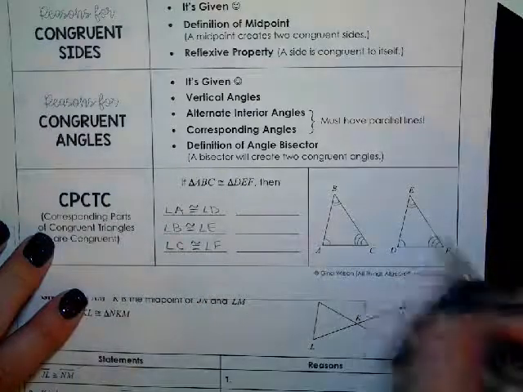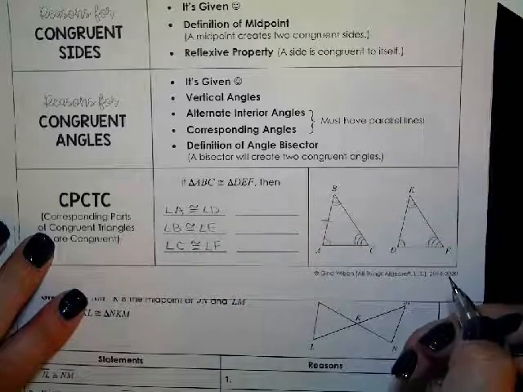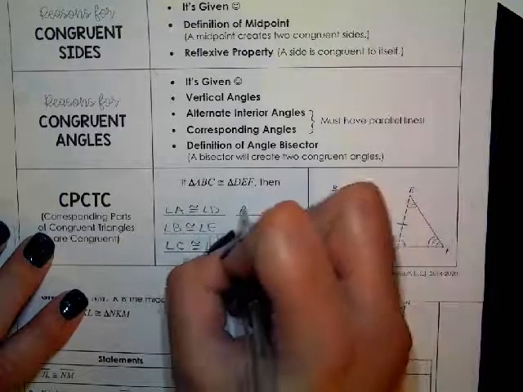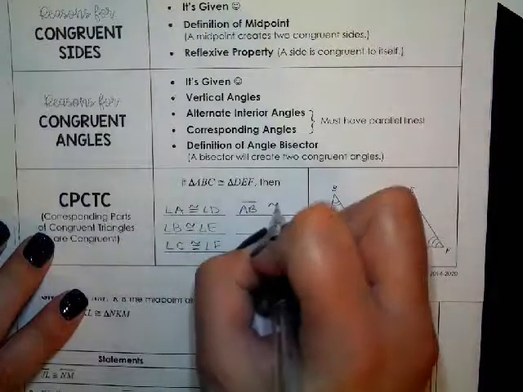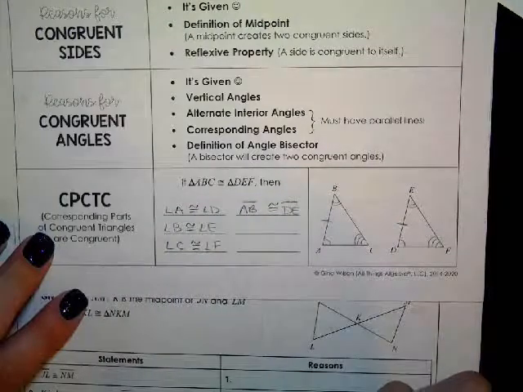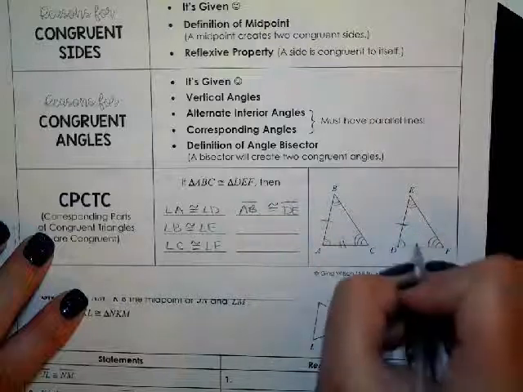And then we know that AB is congruent to DE. And we know that AC is congruent to DF.